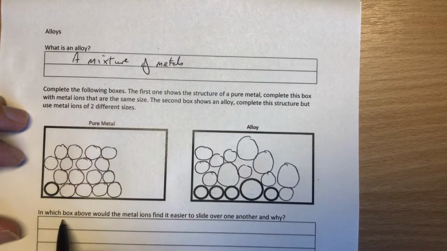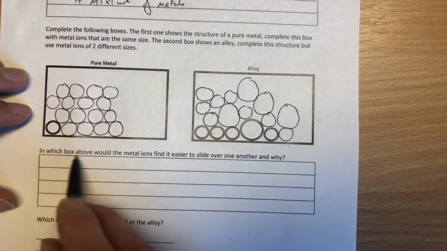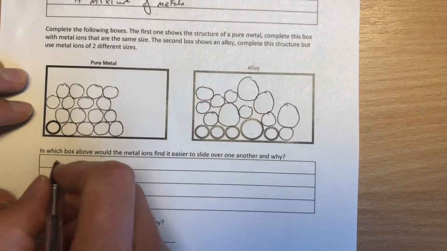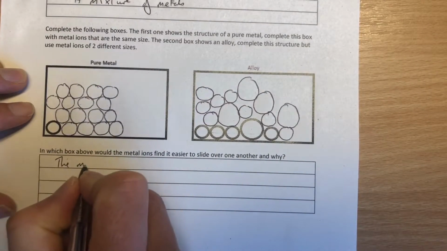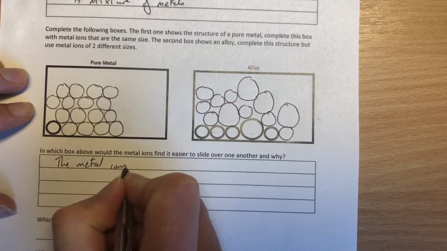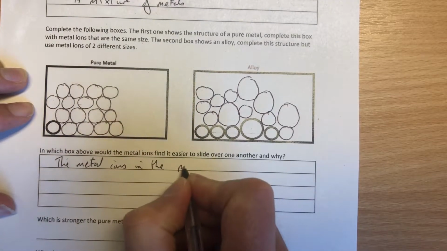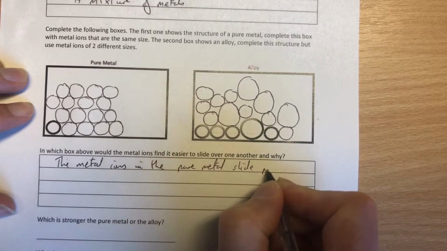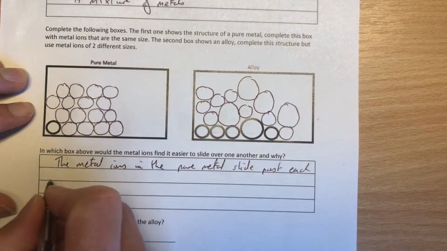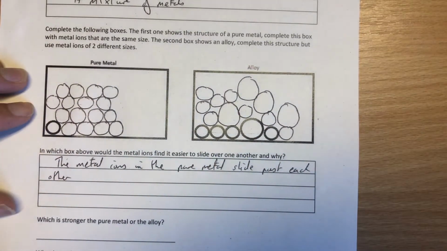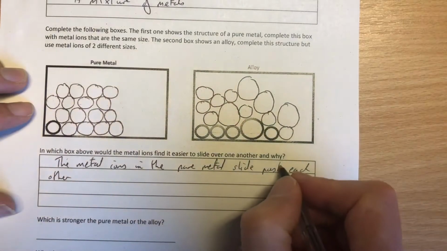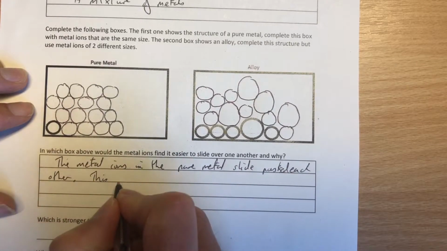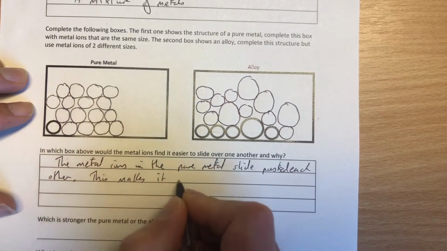So, let's fill this one in now. In which box above would the metal ions find it easier to slide? Answer: the pure metal. The metal ions in the pure metal slide past each other. And that's important. Slide past each other. This makes it weaker.